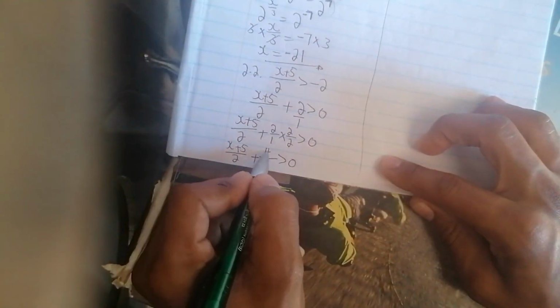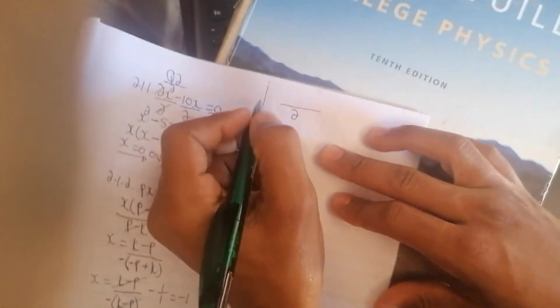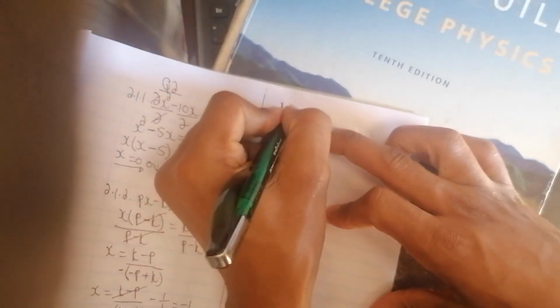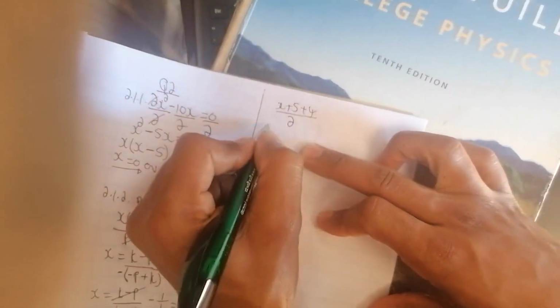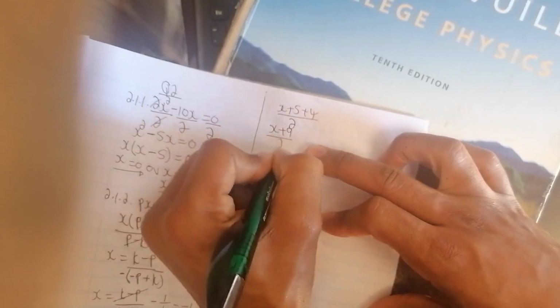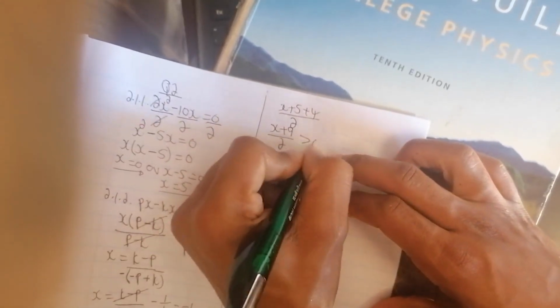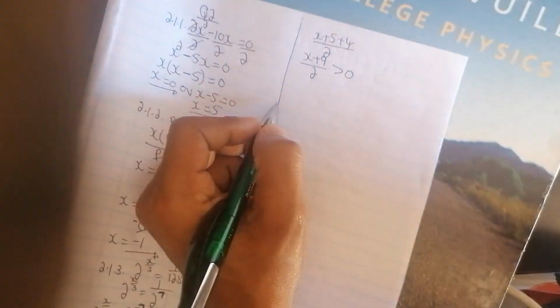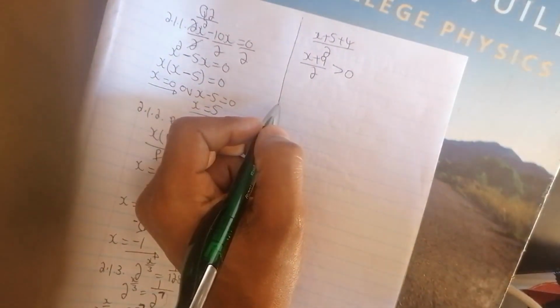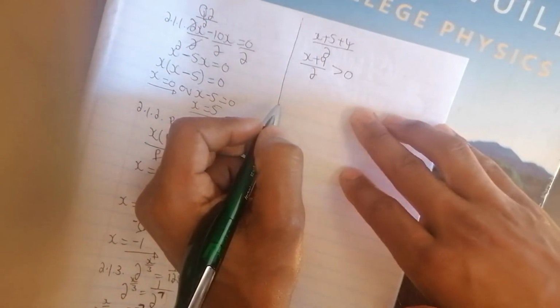And then you just say x plus 5 plus 4. And then you will get x plus 9 over 2, that is bigger than 0. Now when you are in here, what is it that we can do?